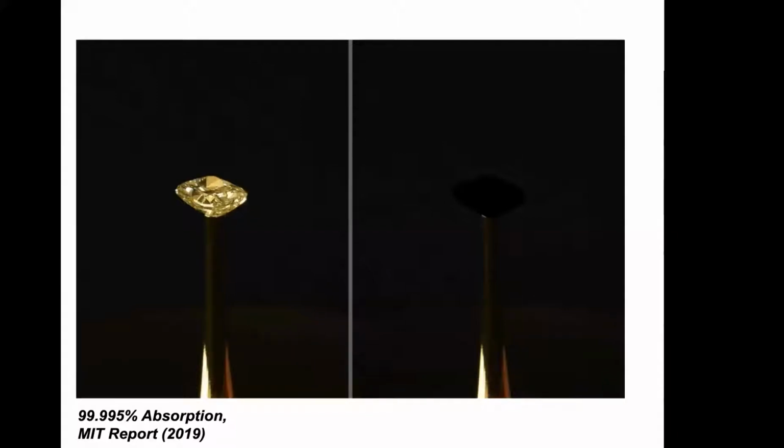So you see where the application is now? This happened just because of the arrangement. It is arranged very well. So the same particle, the same thing, when it is arranged very well, gives you 99.995% absorption. You can see this is a diamond kept under a light, but in the background there is that particular carbon nanotube sheet. You cannot even see that. So that is the darkest material now.